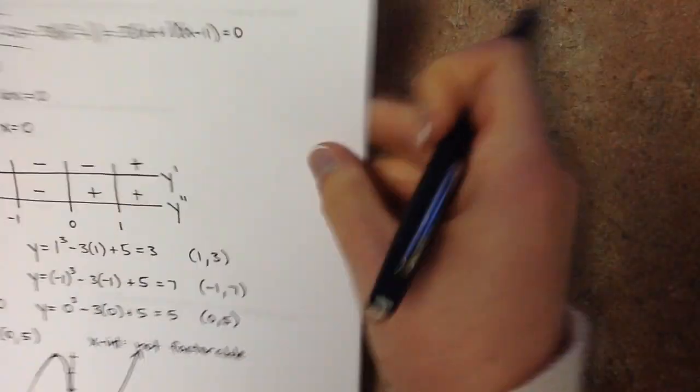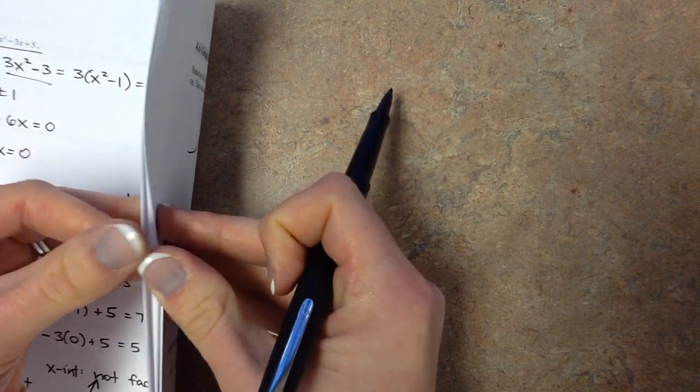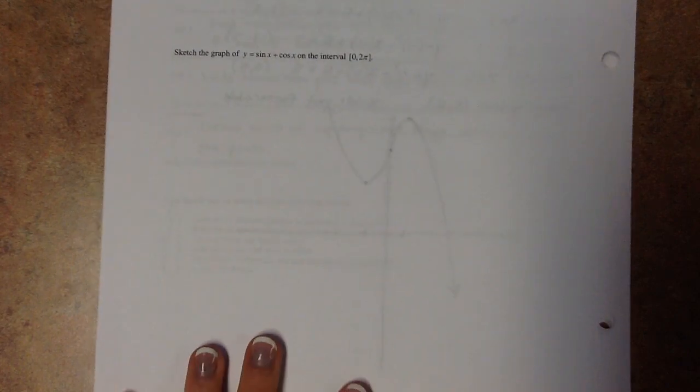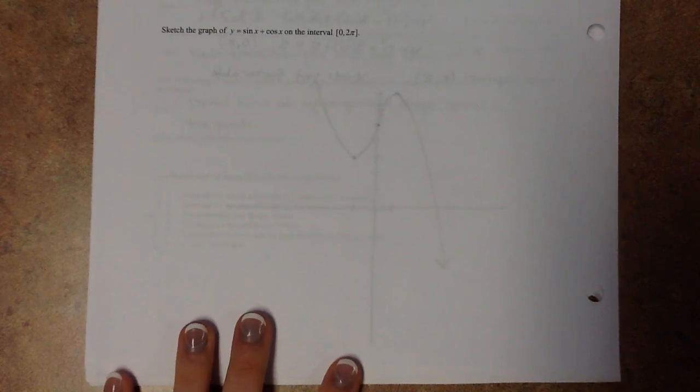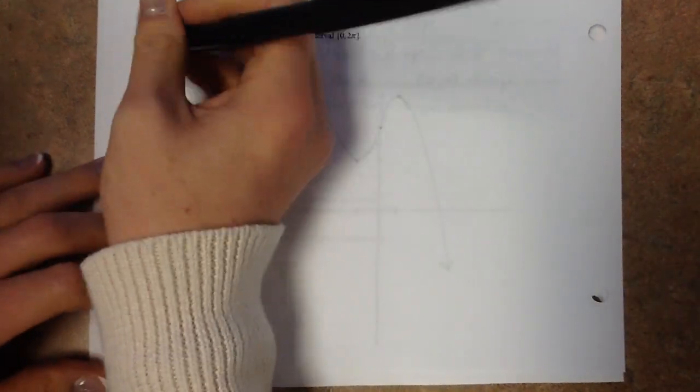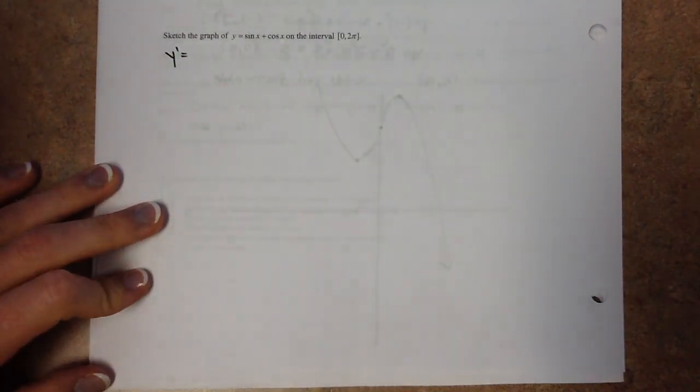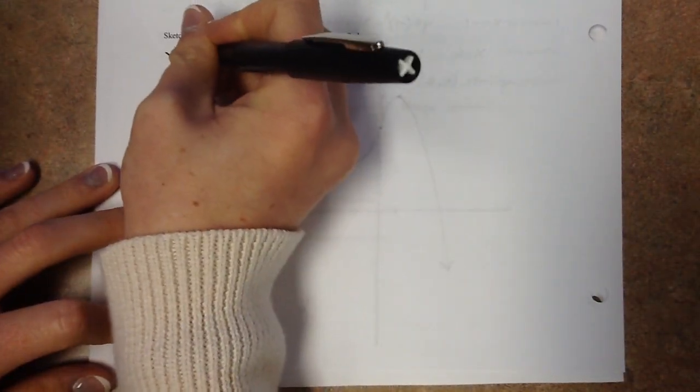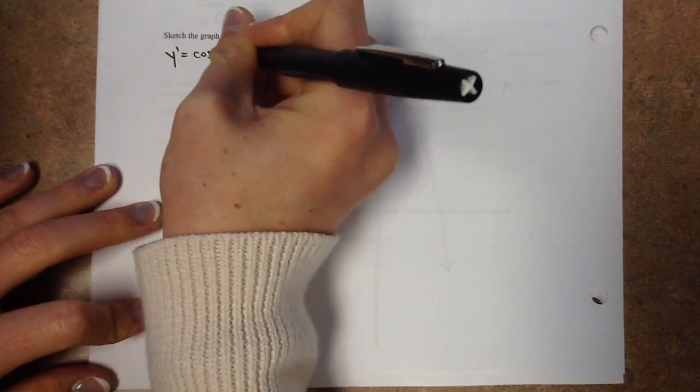All right, so we're going to look at one more. We did the one polynomial, so I want to do the sine graph here. So this one we're going to do all of the same steps. We're going to set up our double sign chart. So we start by finding the first derivative. And so the derivative of sine is cosine. The derivative of cosine is negative sine.